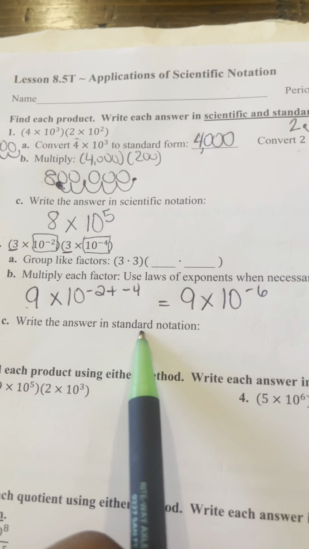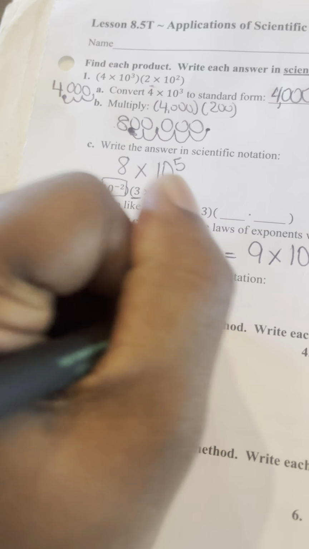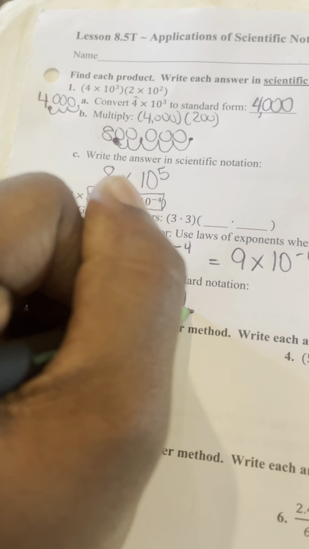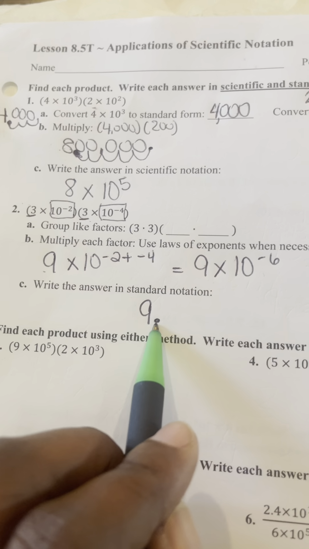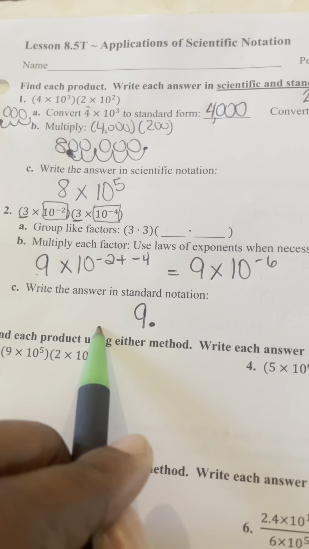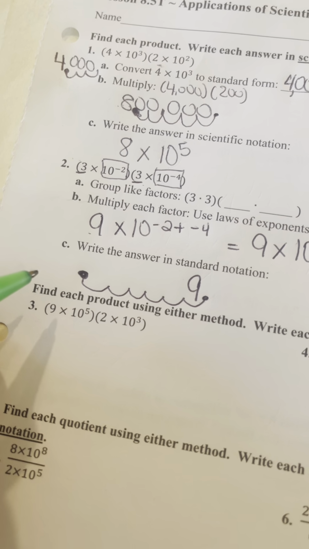Now it asks us to write it in standard notation. So I would take my 9. When there's no decimal, my decimal is at the end. It's a negative number, so I'm going to move it 6 times to the left. So it's going to be 1, 2, 3, 4, 5, 6. My decimal will end up right here.